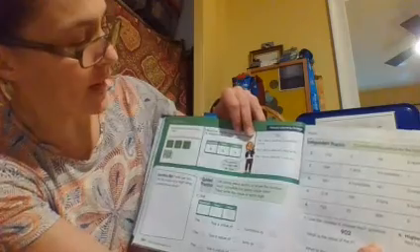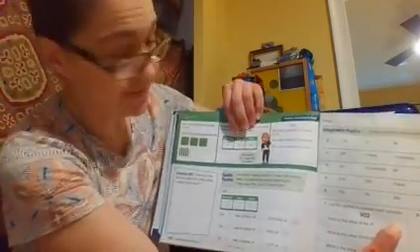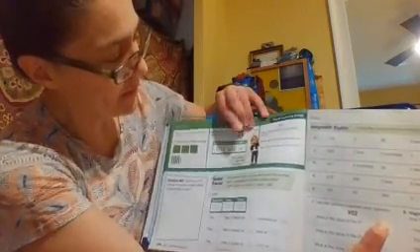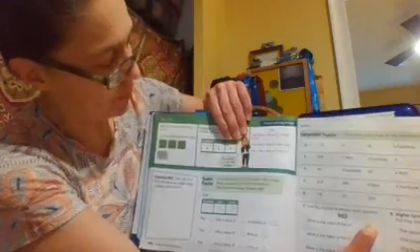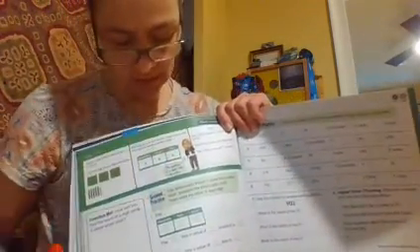So the 3 has a value of 300 because it's in the hundreds column. The 5 has a value of 5 tens, which is 50, because it is in the tens column. And the 4 has a value of 4 ones because it is in the ones column. The ones column is a 1-digit number. The tens column is a 2-digit number, and the hundreds column is a 3-digit number.